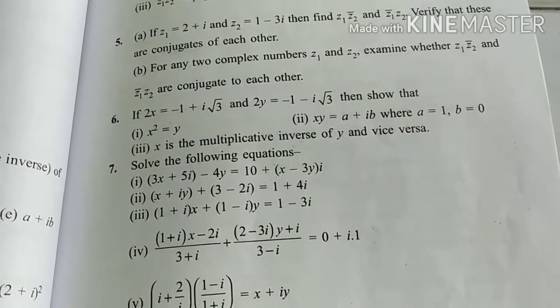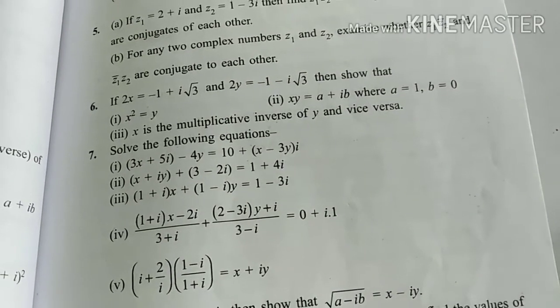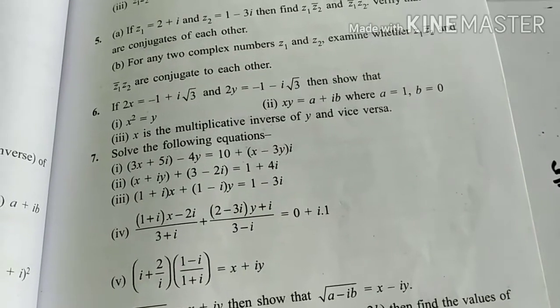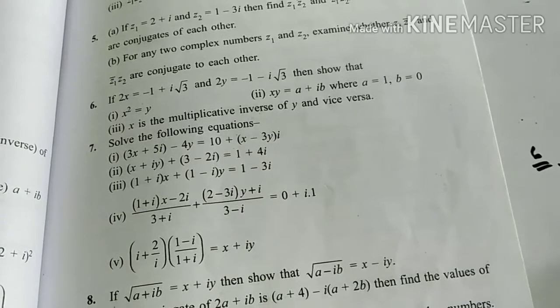Question number 6. If 2x equals minus 1 plus i root 3 and 2y equals minus 1 minus i root 3, then show that x square equals y.